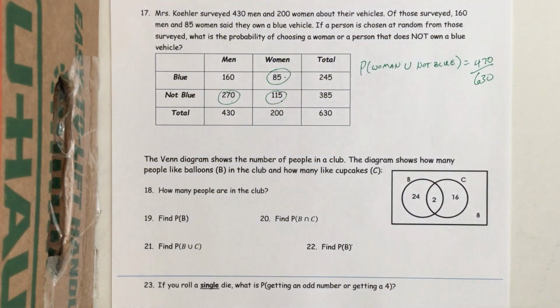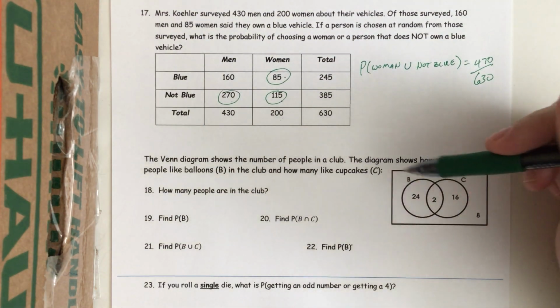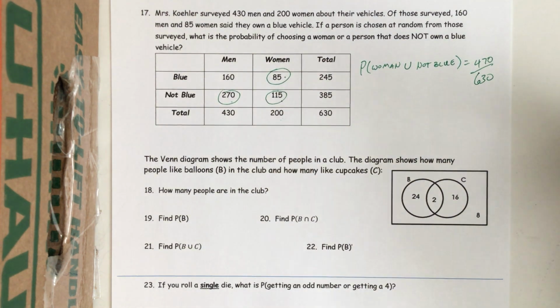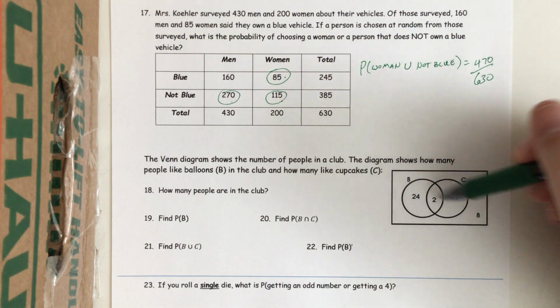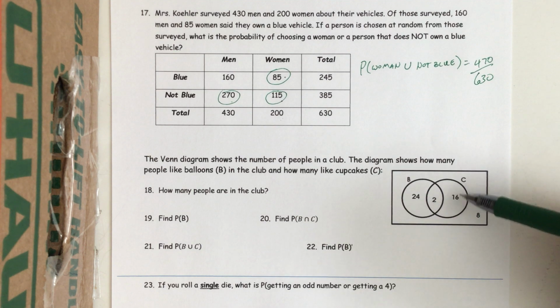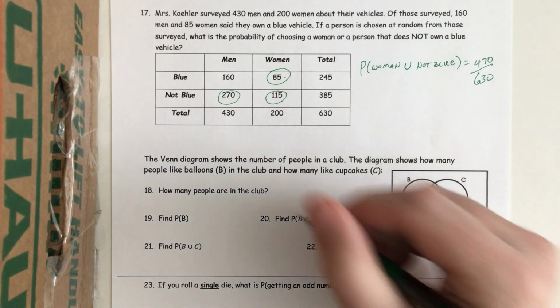All right, and then let's see here, 18. The Venn diagram shows the number of people in a club. The diagram shows how many people like balloons in the club, and how many people like cupcakes. The numbers are already here. So how many people are in the club total? You want to add up all your numbers for that. 24 plus 2 plus 16 plus 8. And it looks like we're going to get 50.